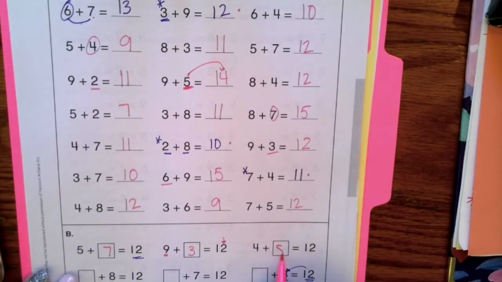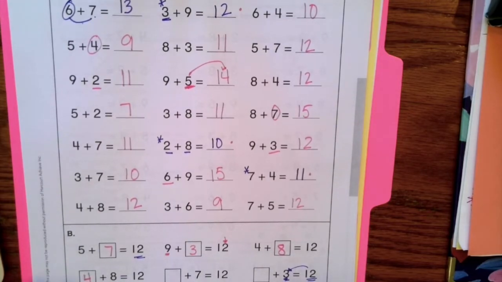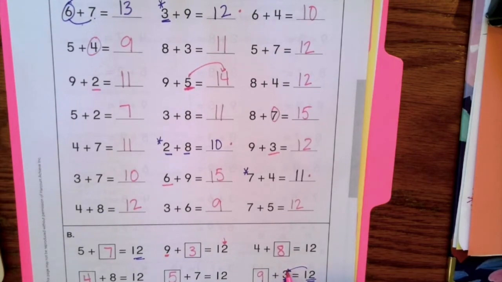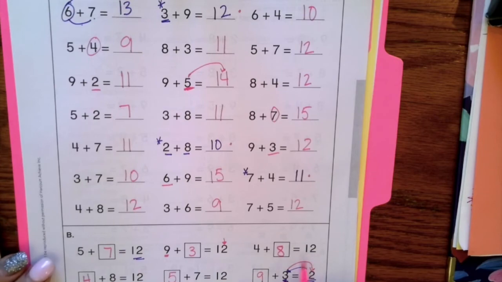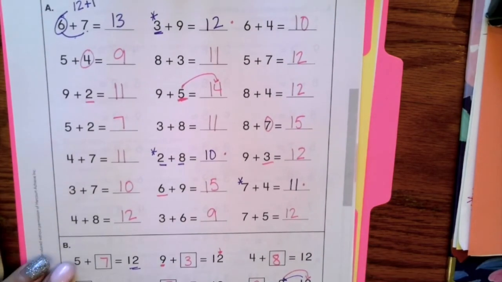4 plus what is 12? 8. 8 plus what is 12? What plus 8 is 12? 4. What plus 7 is 12? 7, 8, 9, 10, 11, 12. It's 5. And what plus 3 is 12? Start at 12 and go back 3. 11, 10, 9. 9 plus 3 is 12. You had to go 1 less to get there. 1 more.